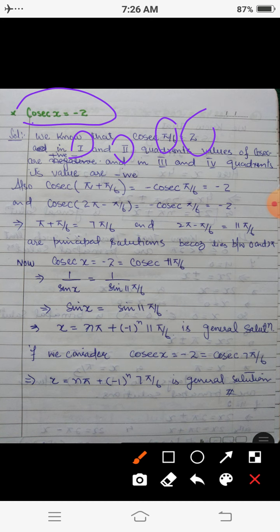In the third quadrant, if we consider pi plus pi by 6, because this angle pi means 180, plus pi by 6 is in the third quadrant, and cosec of pi plus pi by 6 is minus cosec pi by 6. Now here cosec pi by 6 is 2, so this means that cosec of pi plus pi by 6 is minus 2.